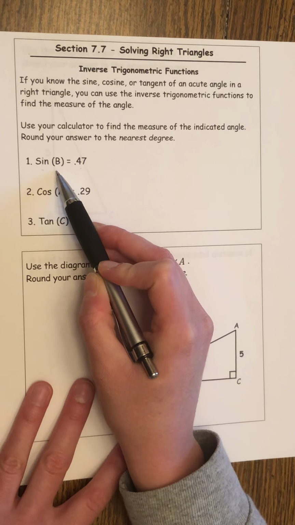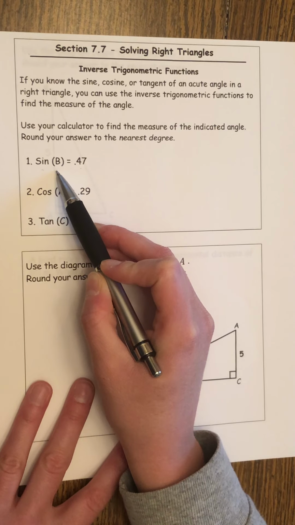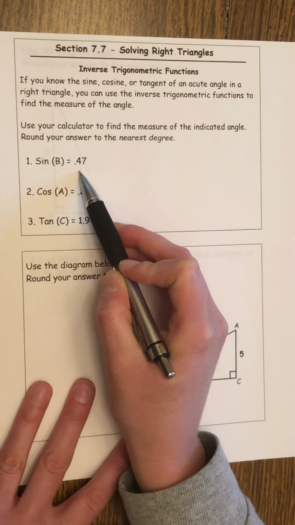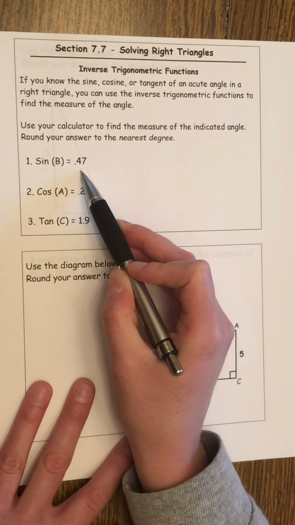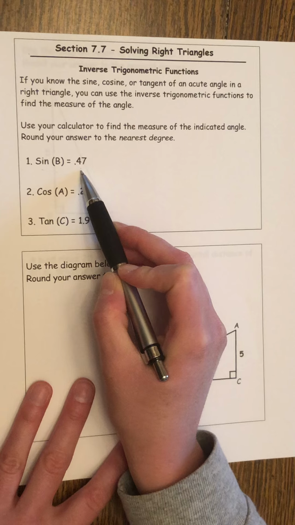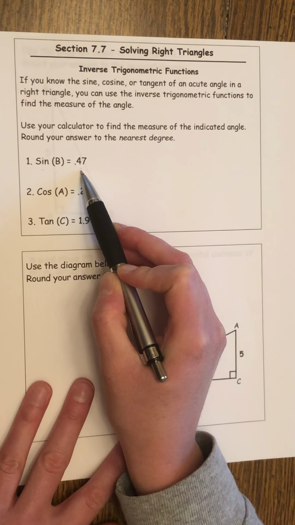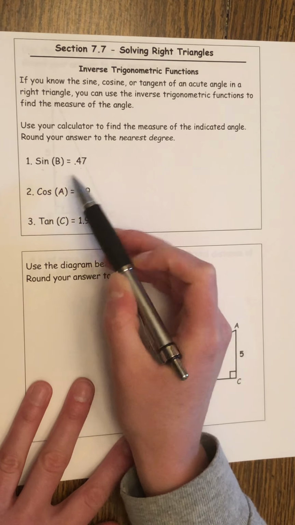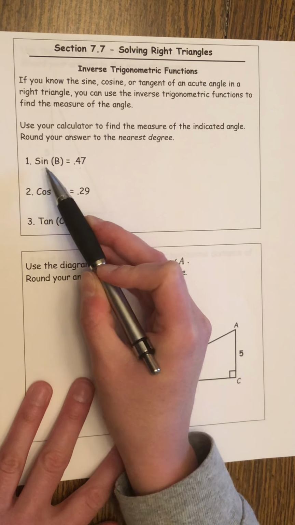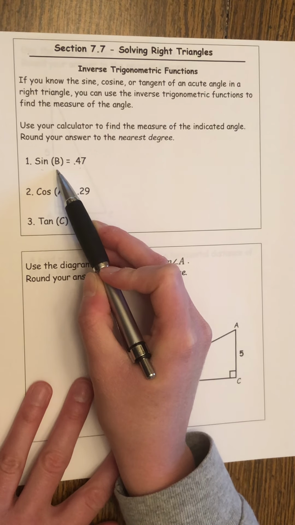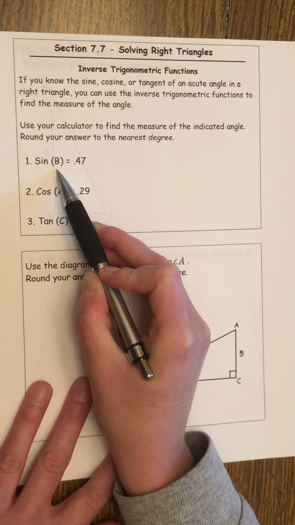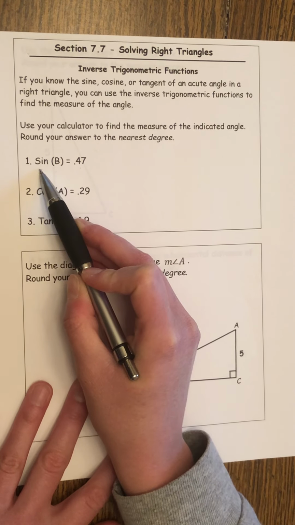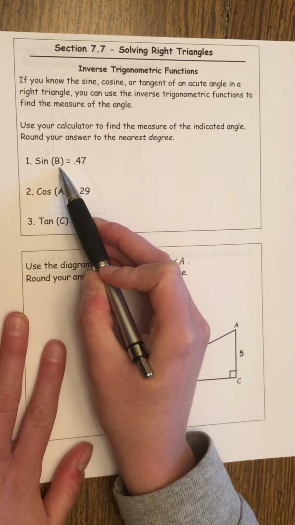So I want to know in this problem, what would be the measure of angle B to generate a ratio of the opposite leg length over the hypotenuse to be about 0.47. Now, the way that we're going to figure this out is we're going to undo the sine of angle B, kind of like when we solve an equation, we need to undo multiplication with division.